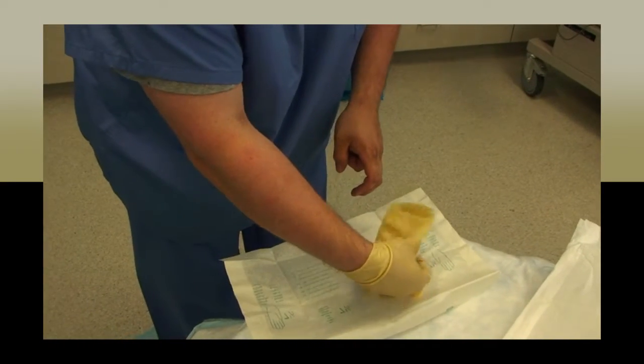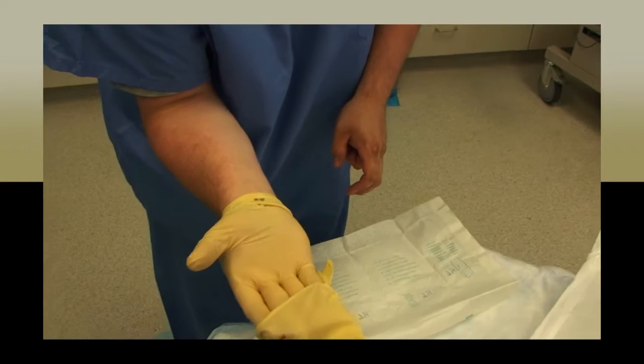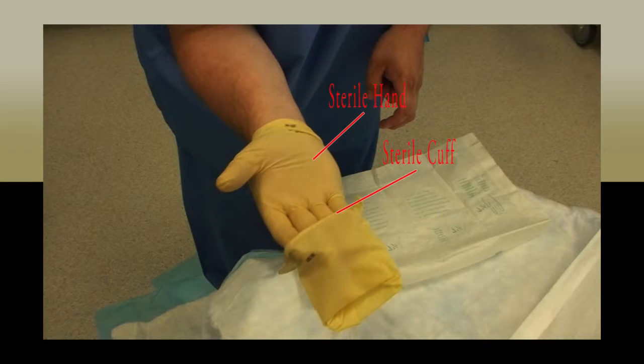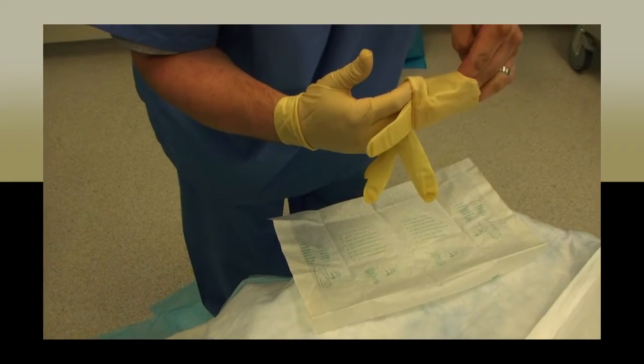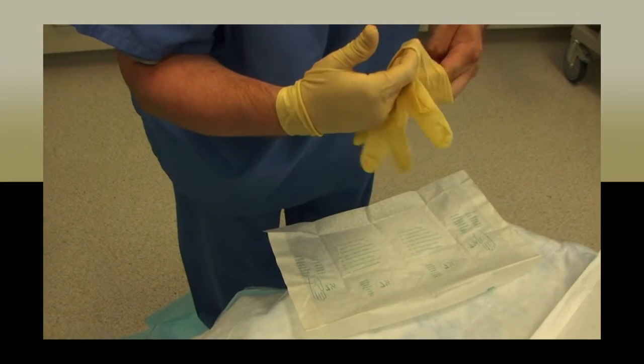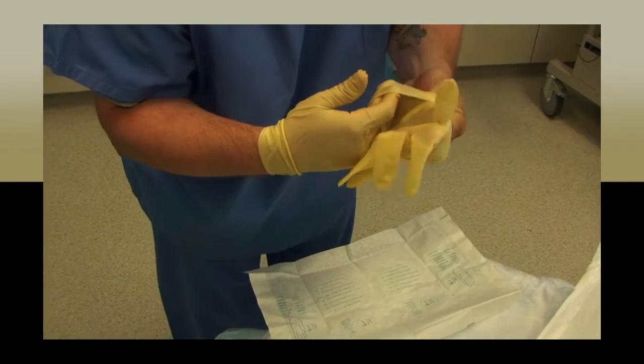This time, you will grab the glove at the glove cuff, placing your fingers under the cuff. Cup the ungloved hand and work your hand into the glove, being sure that the sterile hand does not touch the unsterile hand.